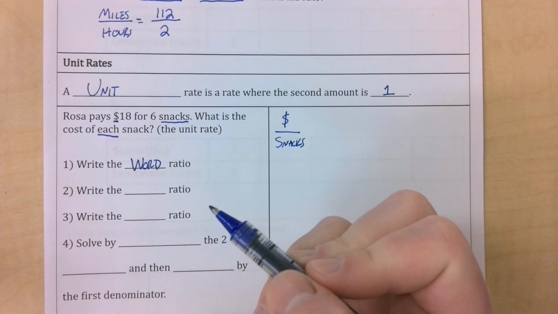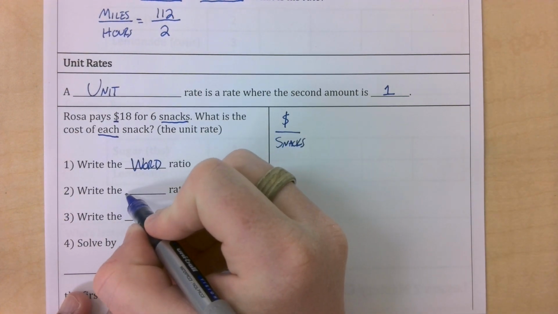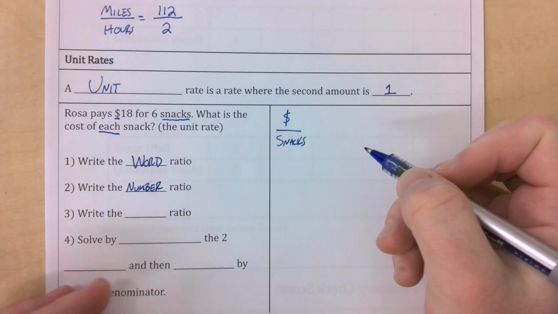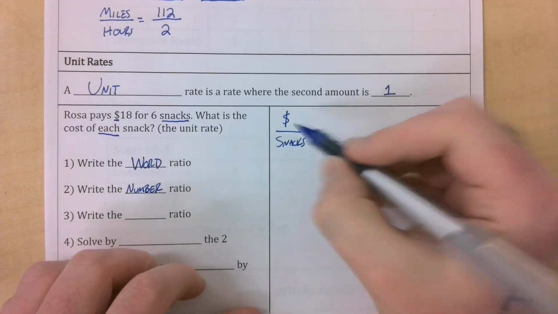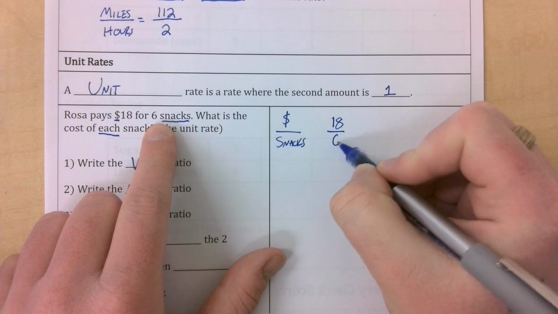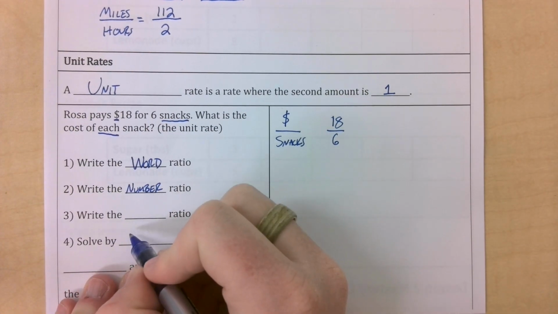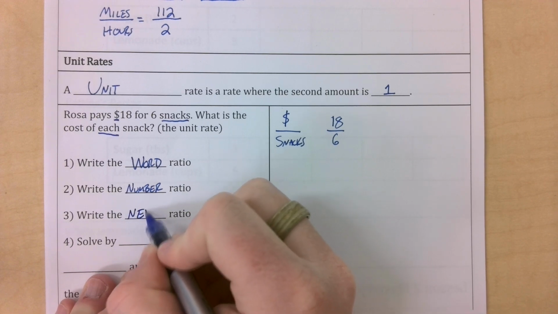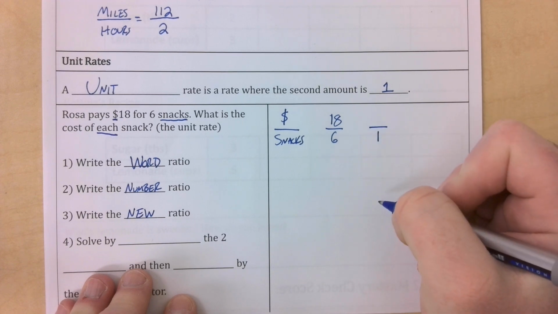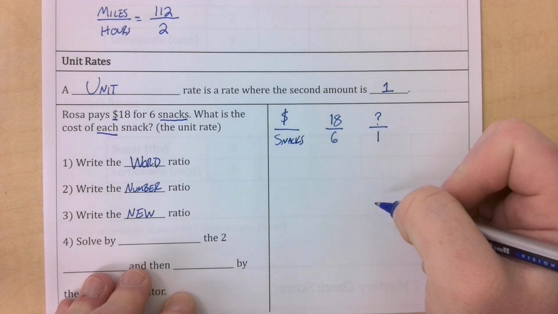Second, you are going to write the number ratio. How many dollars? Well, 18. How many snacks? 6. So there's our number ratio. Third, you are going to write the new ratio. What are we trying to find? Well, I want to know how much it is for one snack, and we don't know what goes here yet. We don't know how much one snack costs.